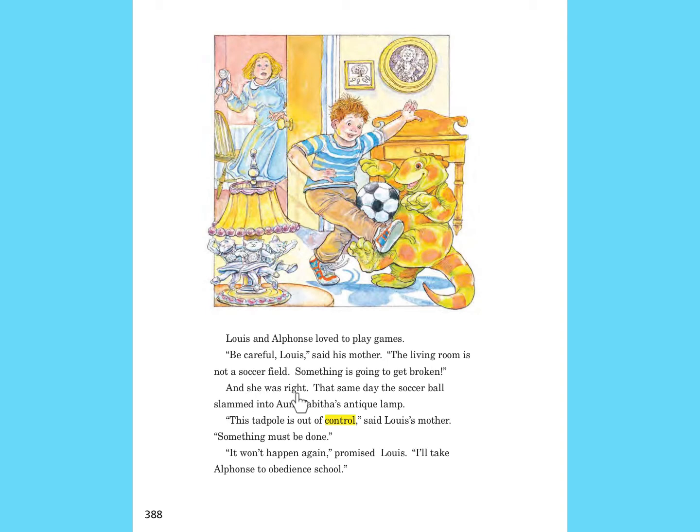And she was right. That same day, the soccer ball slammed into Aunt Tabitha's antique lamp. "This tadpole is out of control," said Louis's mother. "Something must be done." "It won't happen again," promised Louis. "I'll take Alphonse to obedience school."